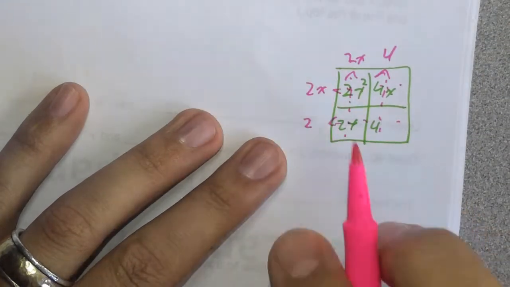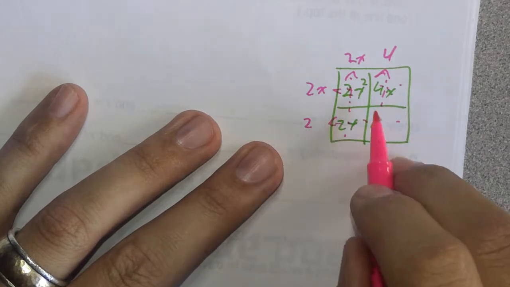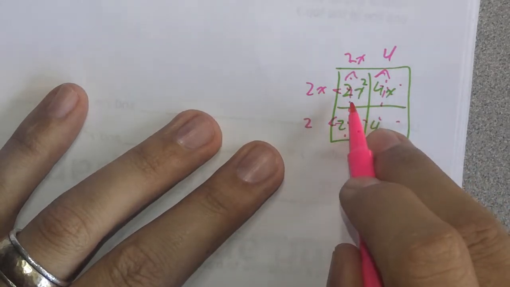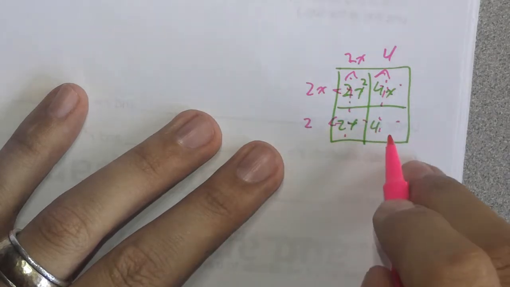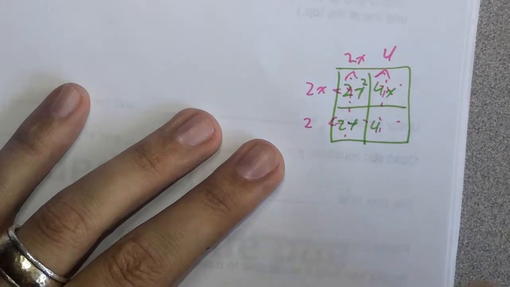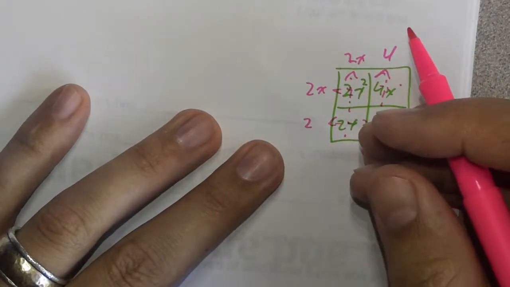Problem is, because we didn't take the greatest common factor out, this no longer works. 2x times 2x is 4x squared. It doesn't match up. Obviously at the end it's not going to match up either. 4 times 2 is 8. That's not right. It only works if we take the GCF out.